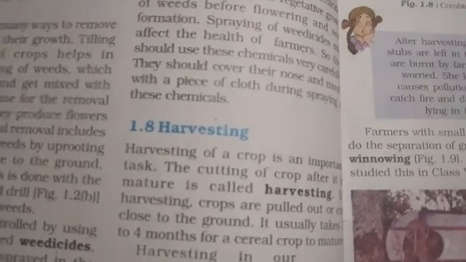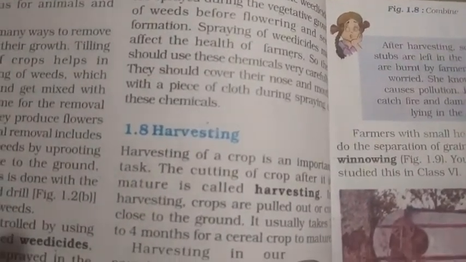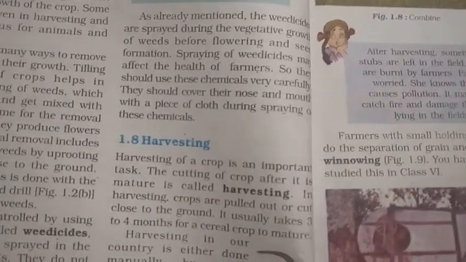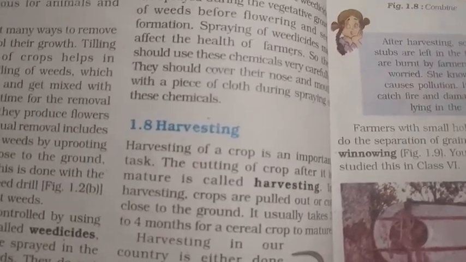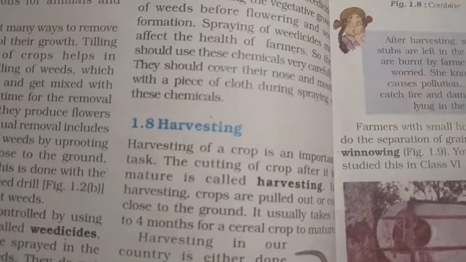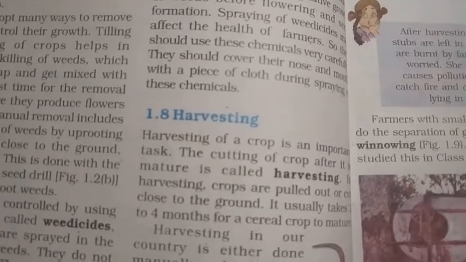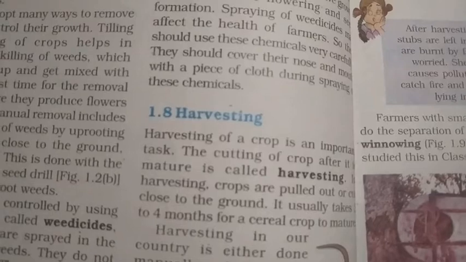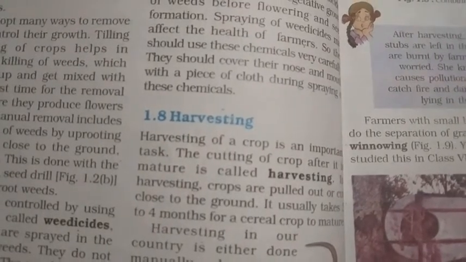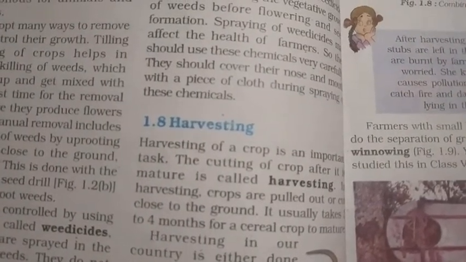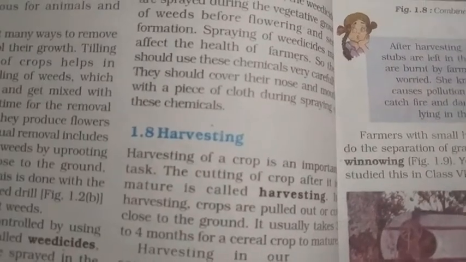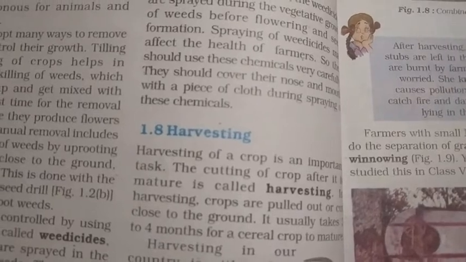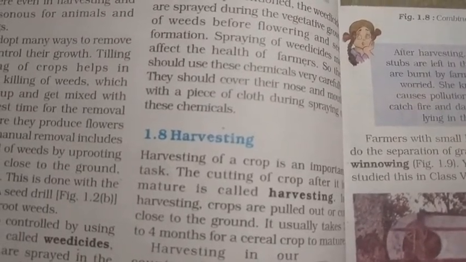And the last is harvesting. Harvesting of a crop is a very important task, because in the last days of the season, we cut the grown crops, pulling them out or cutting close to the ground, and we separate the grains from the chaff by different methods.